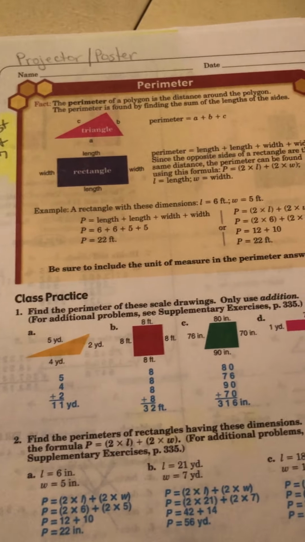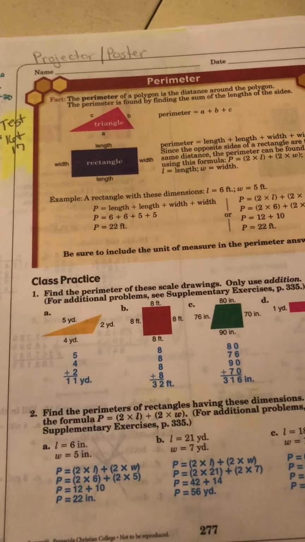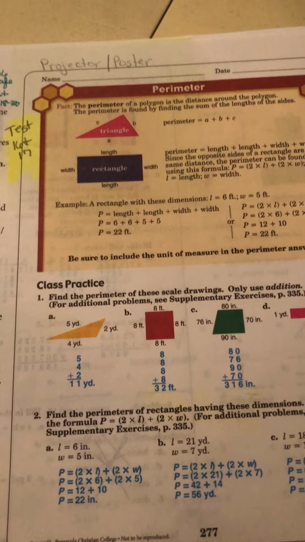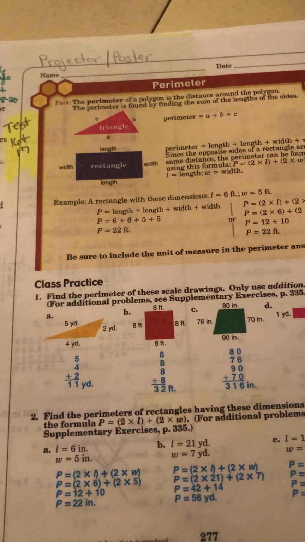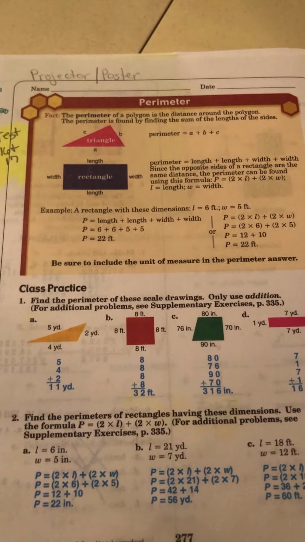The perimeter of a polygon is the distance around the polygon. The perimeter is found by finding the sum of the lengths of the sides, okay? Let me give you an example, okay?